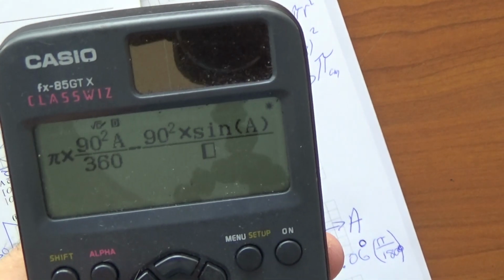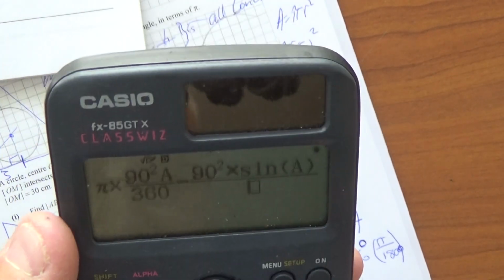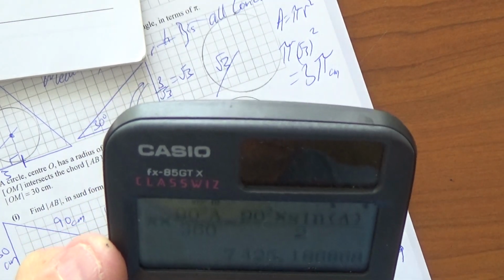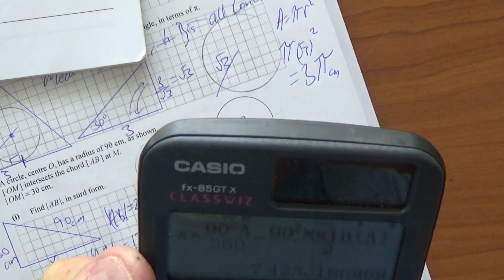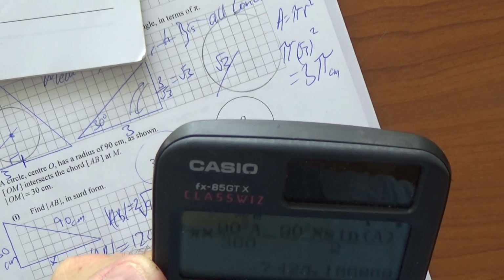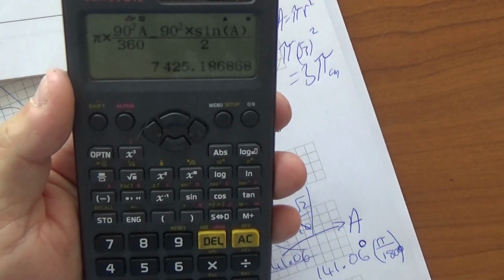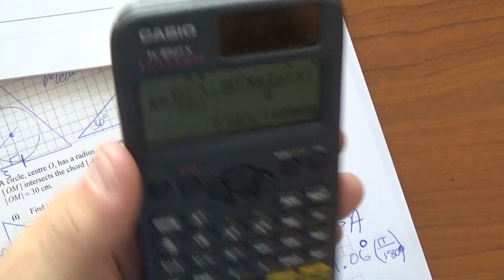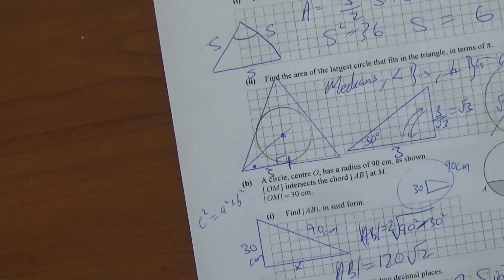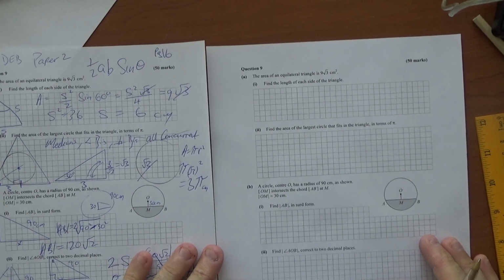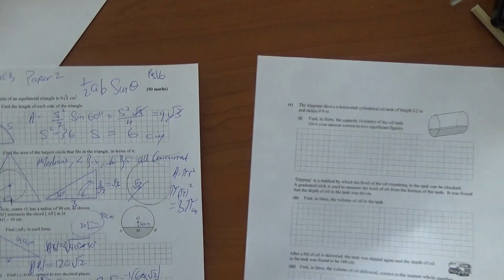And down we go to just a simple 2. Okay. And we get 7425 centimeters squared. Okay, moving on to the next part of the question.